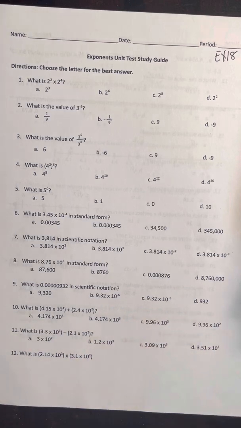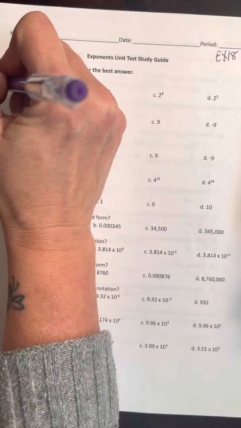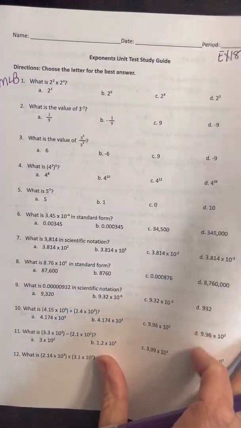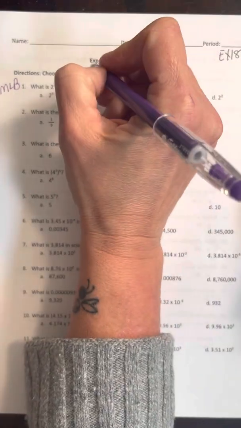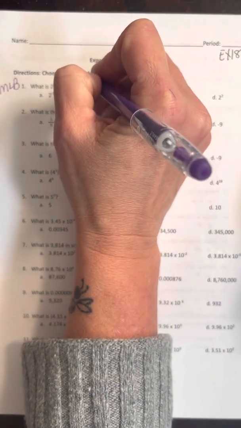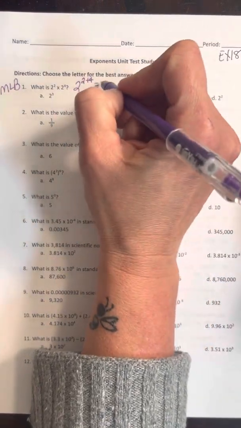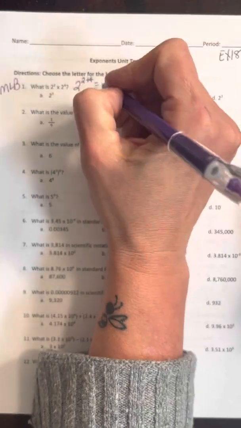So real quick, number one, we are multiplying like bases. So that's 2 to the 2 times 2 to the 4. Multiplying like bases, you add the exponents. So that equals 2 to the 6th, which is B.